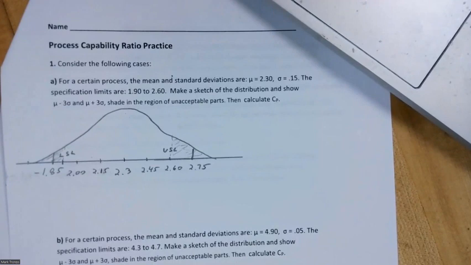Yes, sir. Is there any way of knowing that the chart will go outside of upper and lower limits before calculating CP? Let me think.